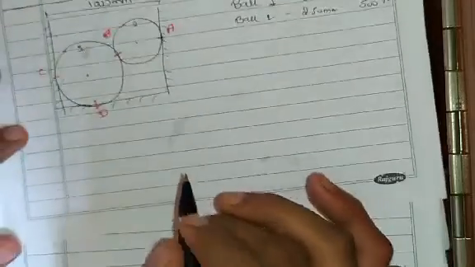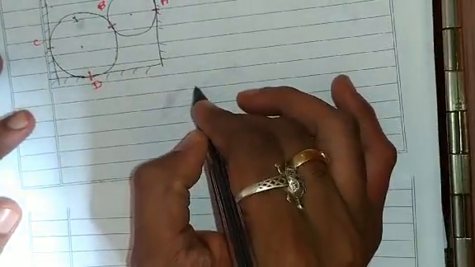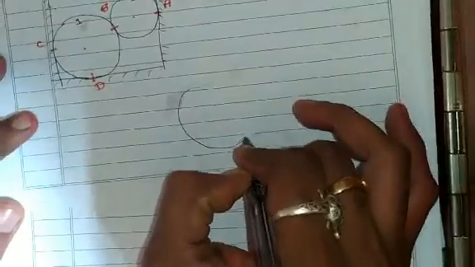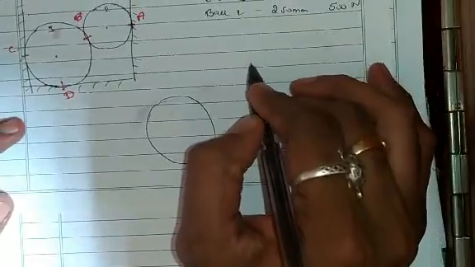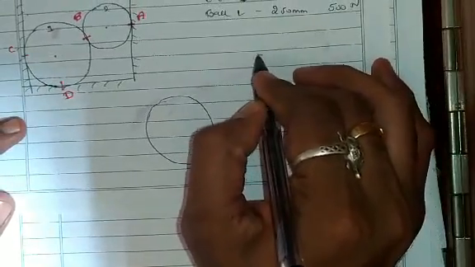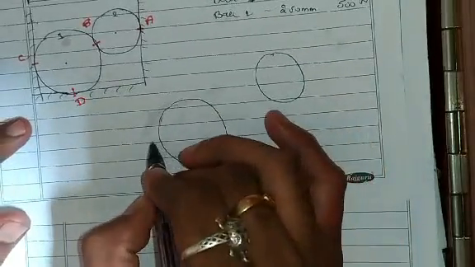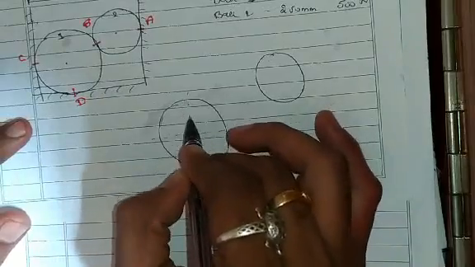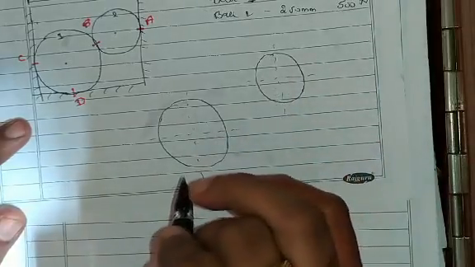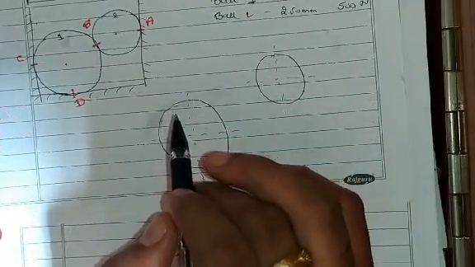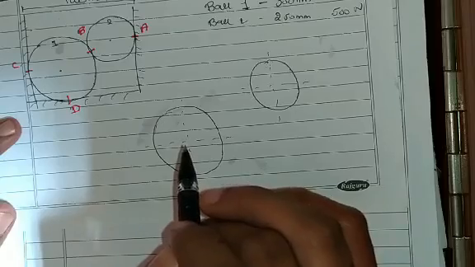Okay, so now let's draw the free body diagram. This is the lower ball, or you can say the bigger ball, and let this be the upper ball. Now let this be your x-axis, and this your y-axis here. Again, x-axis here and y-axis here. Now at every contact surface there exists a normal reaction which is perpendicular to the contact surface.